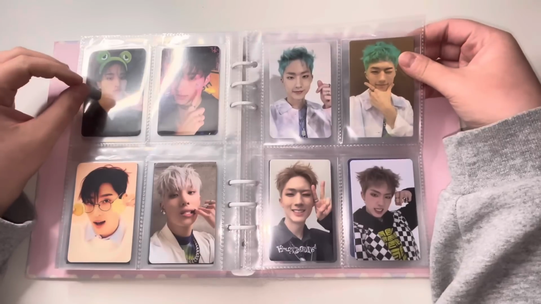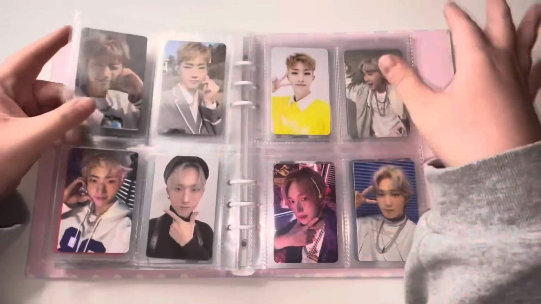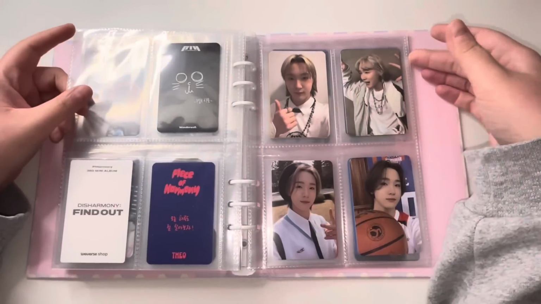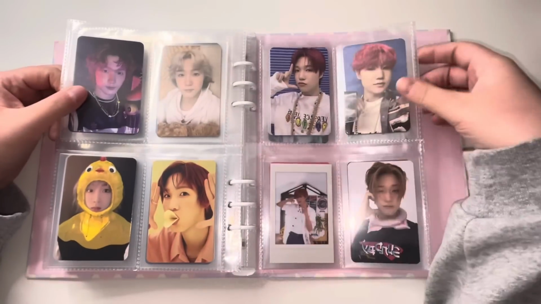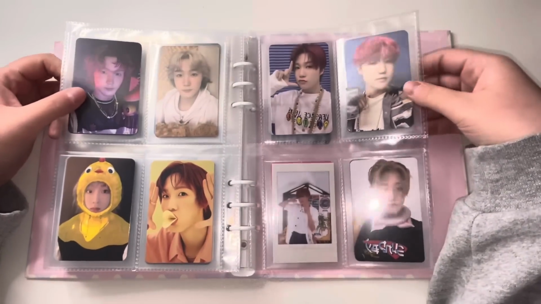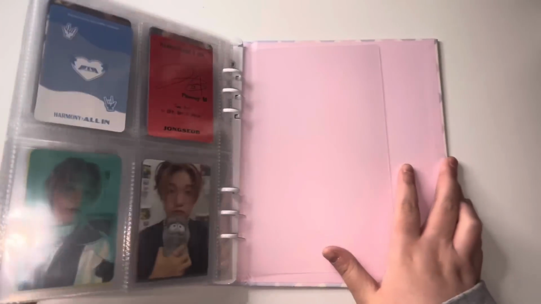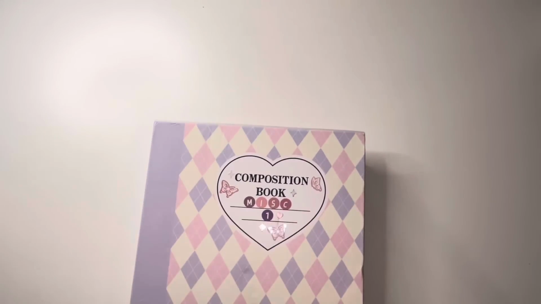I really do. And I have 3 or 4 signed albums of theirs, and one of them I got signed in person. So yeah, I love P1 Harmony so much. So these are some of the cards that I decided to keep from them. You can see I kept a lot because I love them so much. I love every single member so much. Okay, so that's all for the first miscellaneous binder.